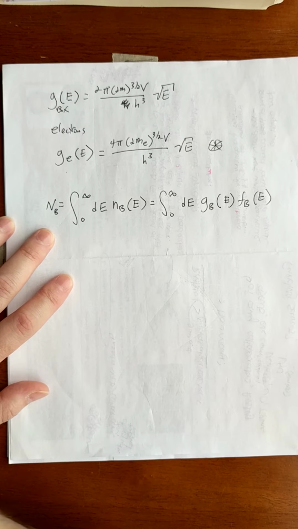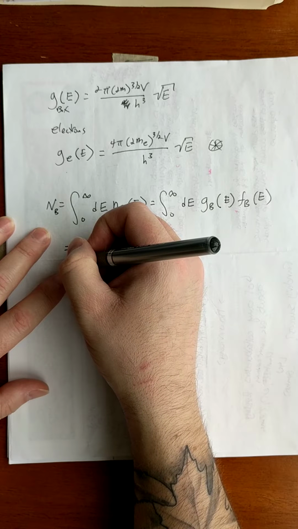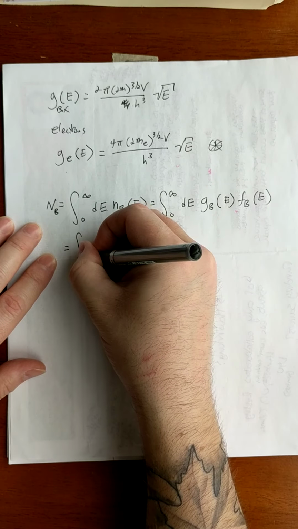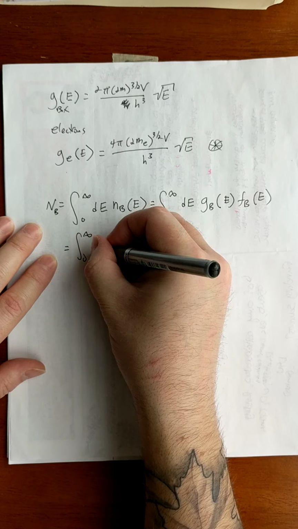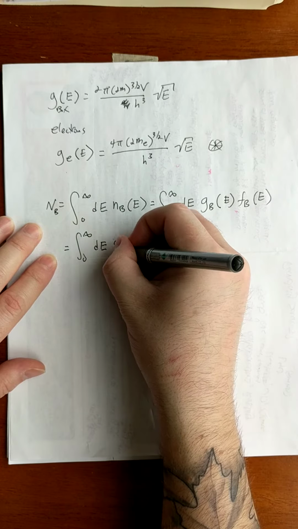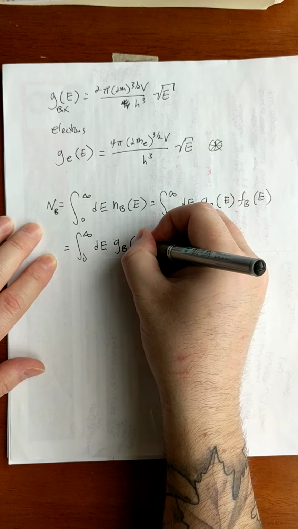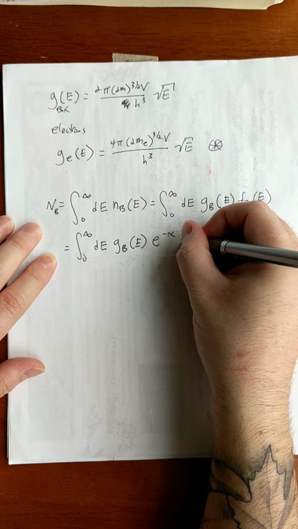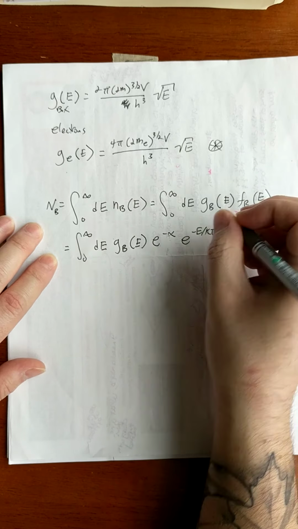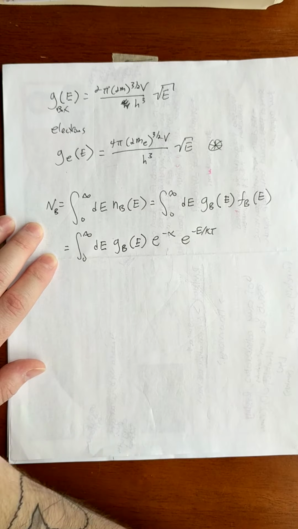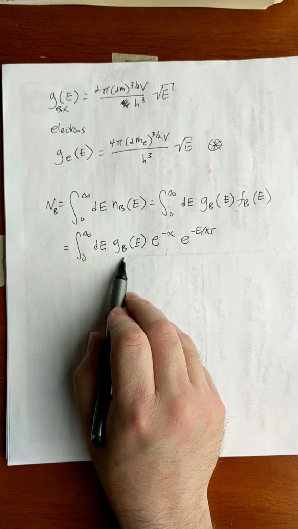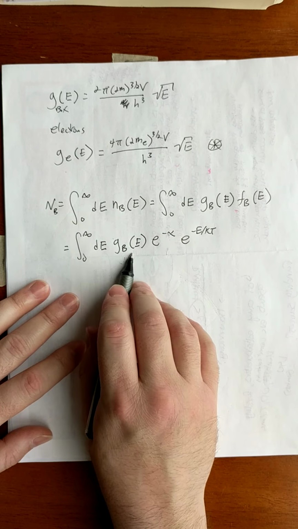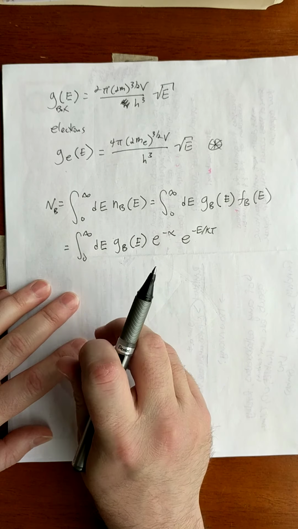So we're just going to plug in our Boltzmann distribution, which I haven't written down yet this class for some reason, but I'm about to right now. Okay, and then if we knew what the density of states is, we would be able to do this.